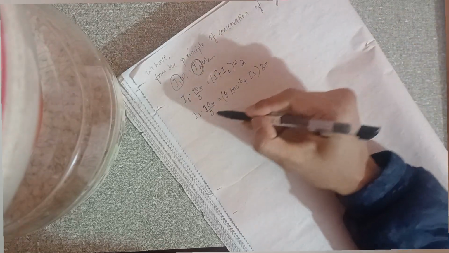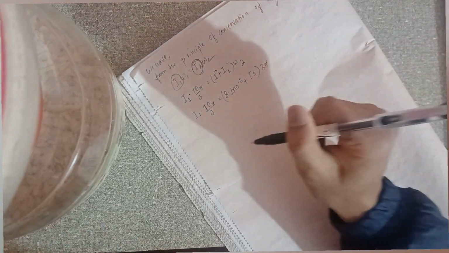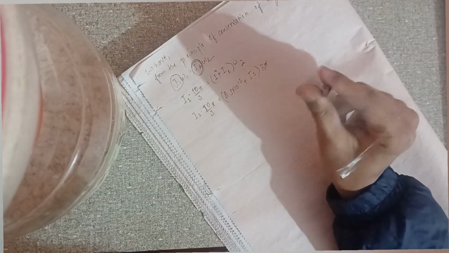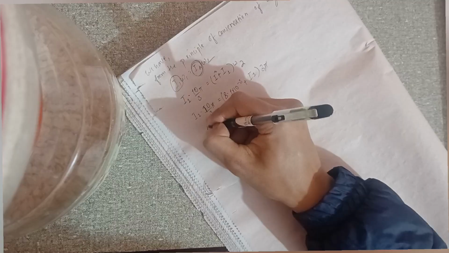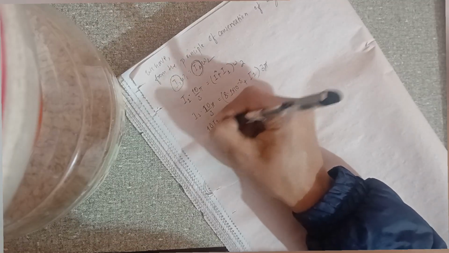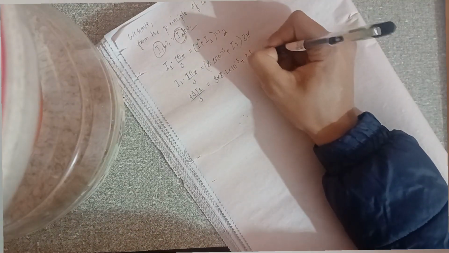Yeah, 3 pi. So out of all this, you can cut the pi and nothing else. So you multiply it, I think. Yeah, multiplying it is the best option right now. 10I1 by 3 is equal to 3 into 8.1 into 10 to the power minus 5 plus 3I1.